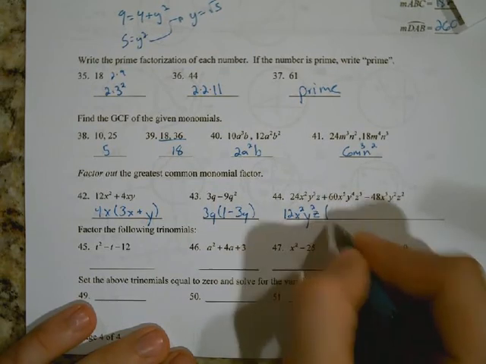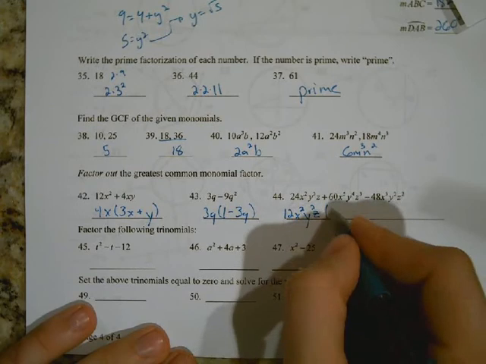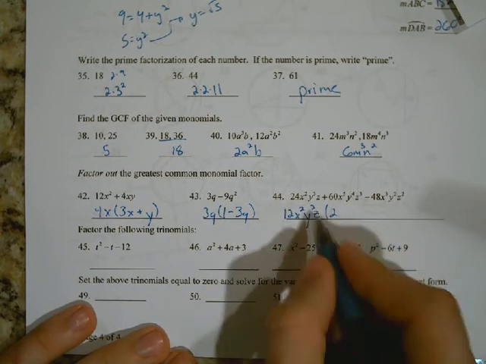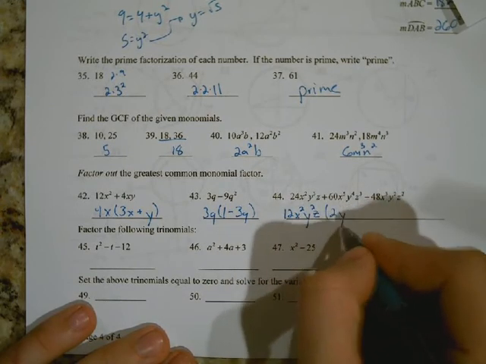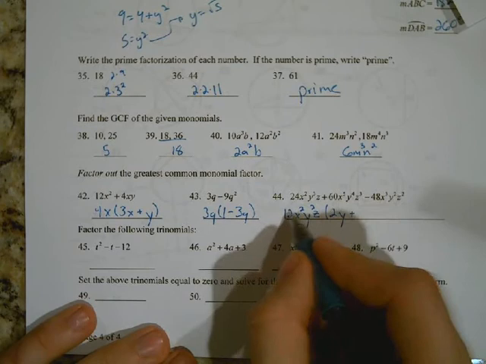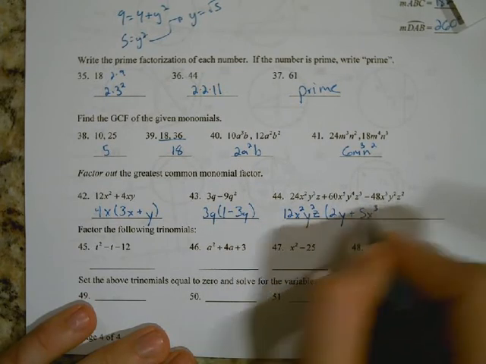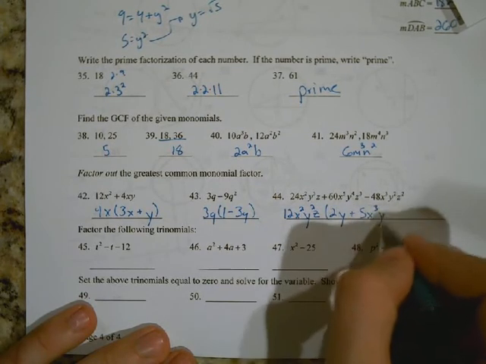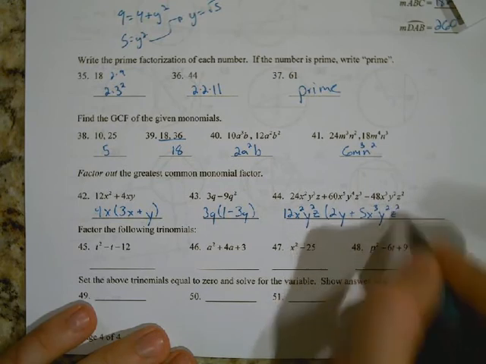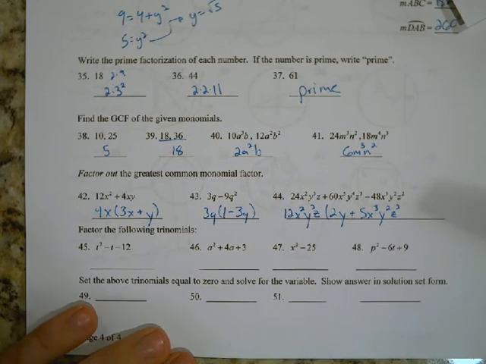When I pull this out, my first term is left with a 2. 24 divided by 12 is 2, and a y. My second term, 60 divided by 12 is 5. I'm going to leave 3 x's in there. I'm going to leave 2 y's in there, and I'm going to leave 2 z's in there as well, once I pull out what's common.